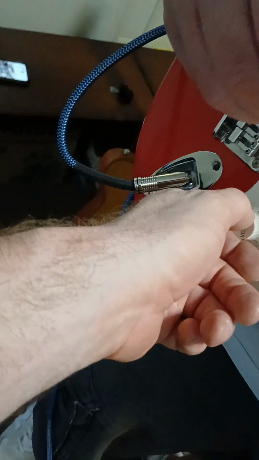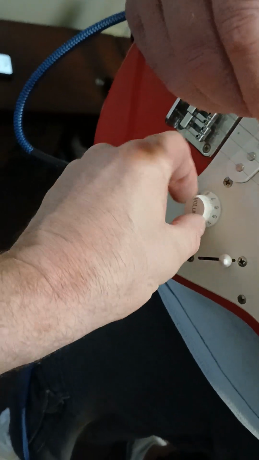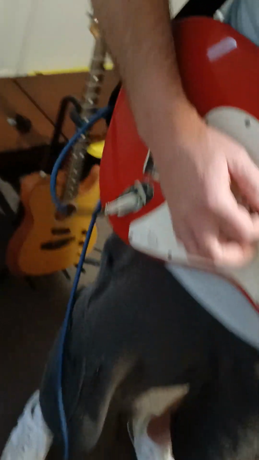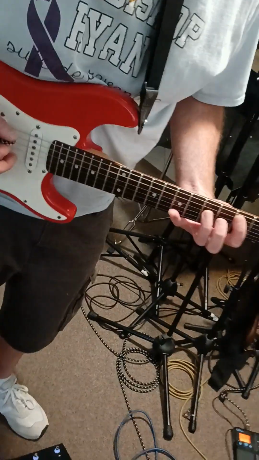So really, ideally, you want this volume to be like 1 or 2 when you're doing the loop, and then crank it. And ideally, you'll get the best lead by turning that sound up.